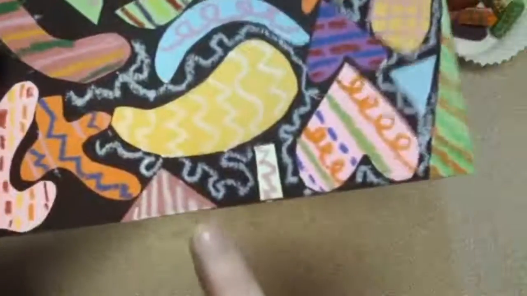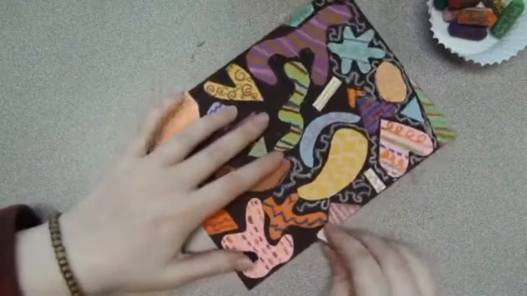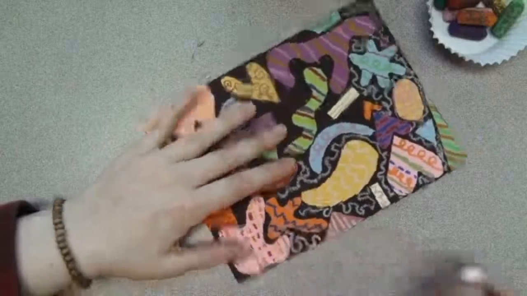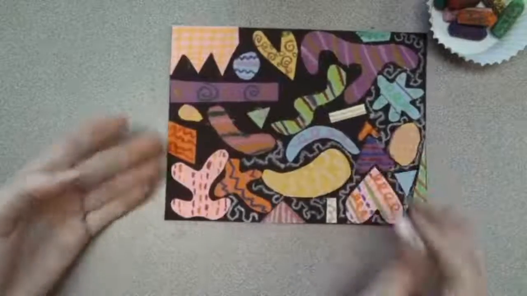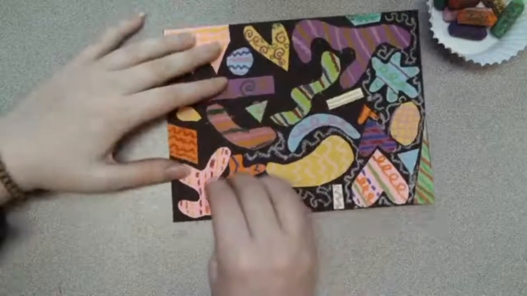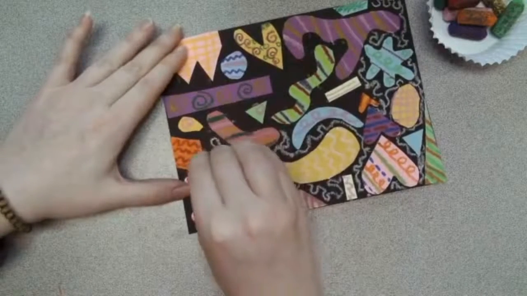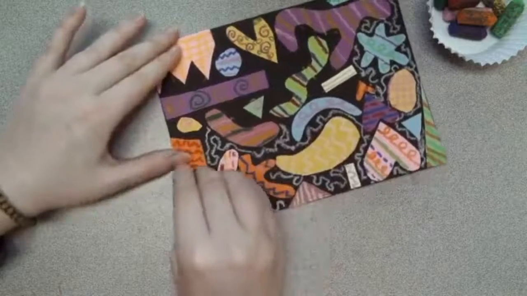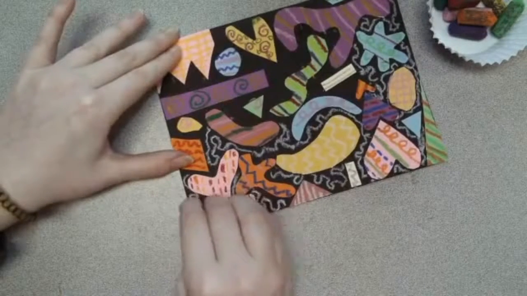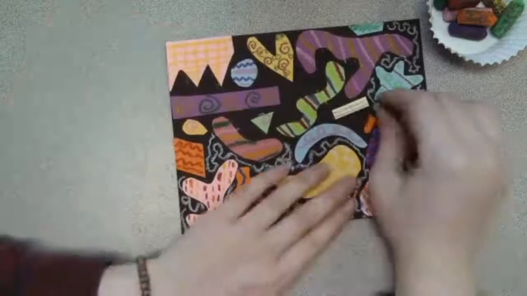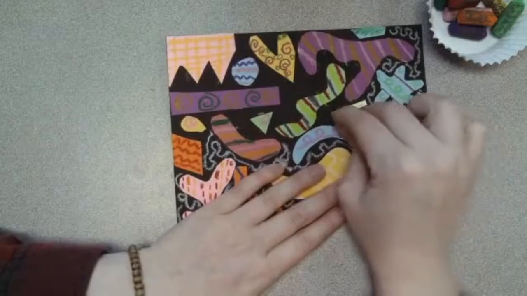You see how it's kind of squiggly? I'm trying really hard not to go on top of my shapes because I've already put patterns on top of those guys. They don't need anything else, but I'm just going to try to go inside the black space and do wiggly, organic lines. Okay, so let me finish that up and I'll be right back.